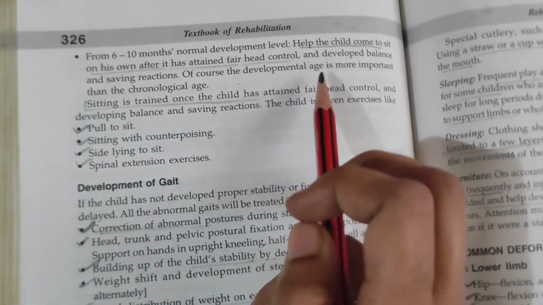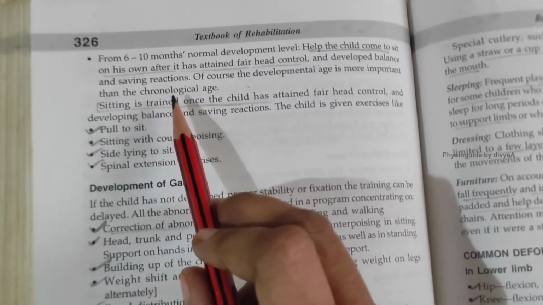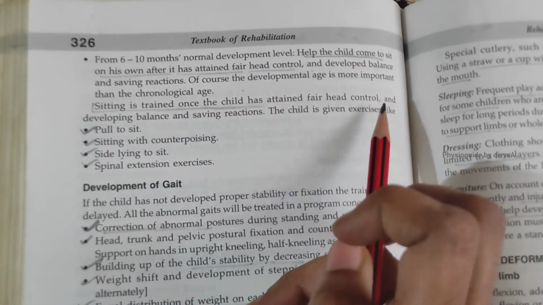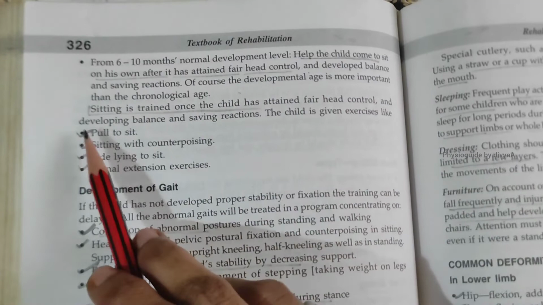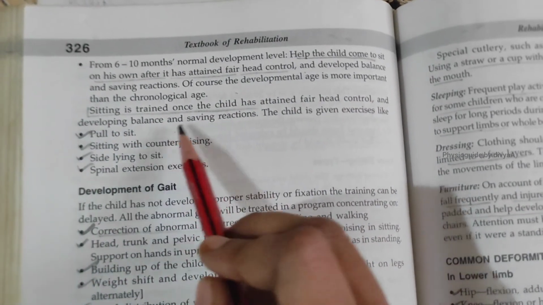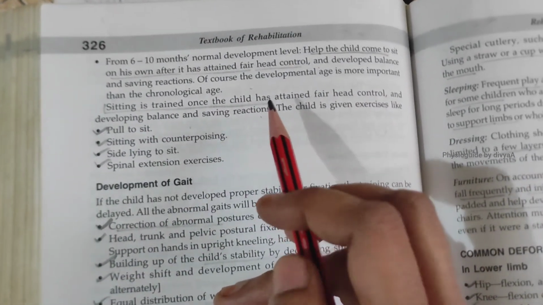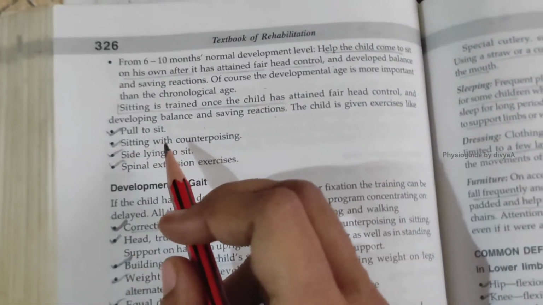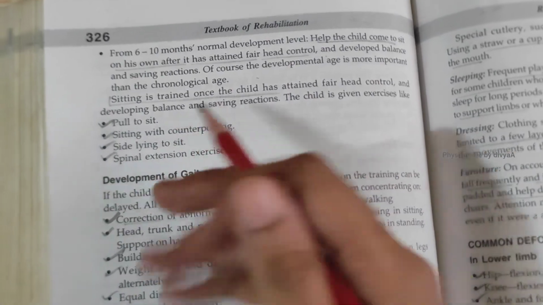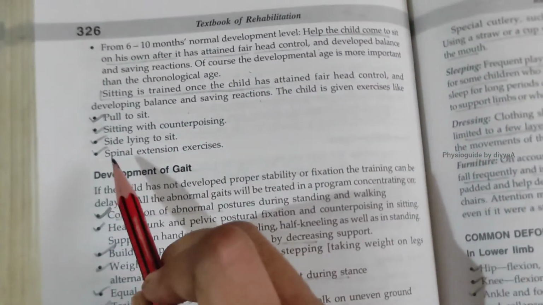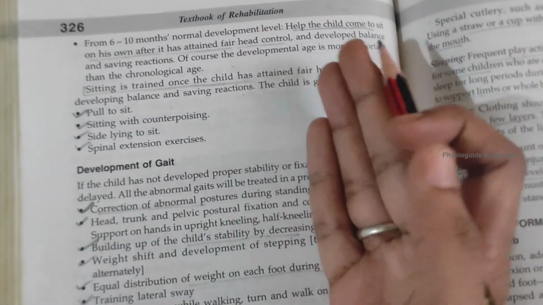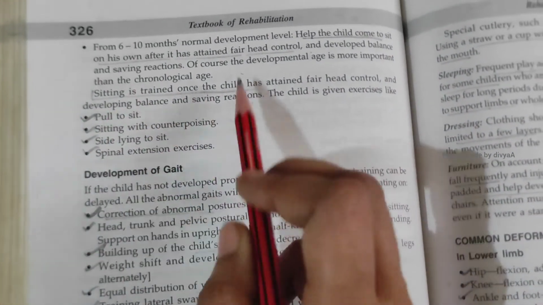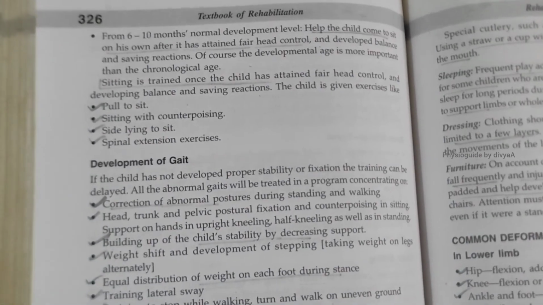Of course, the developmental age is more important than the chronological age. Sitting is trained once the child has attained fair head control. After head control, sitting is trained, along with balance and saving reactions. The child is given exercises like pull to sit, sitting with counter positions, side lying to sit, and spinal extension exercises. These all must be done by the physiotherapist.